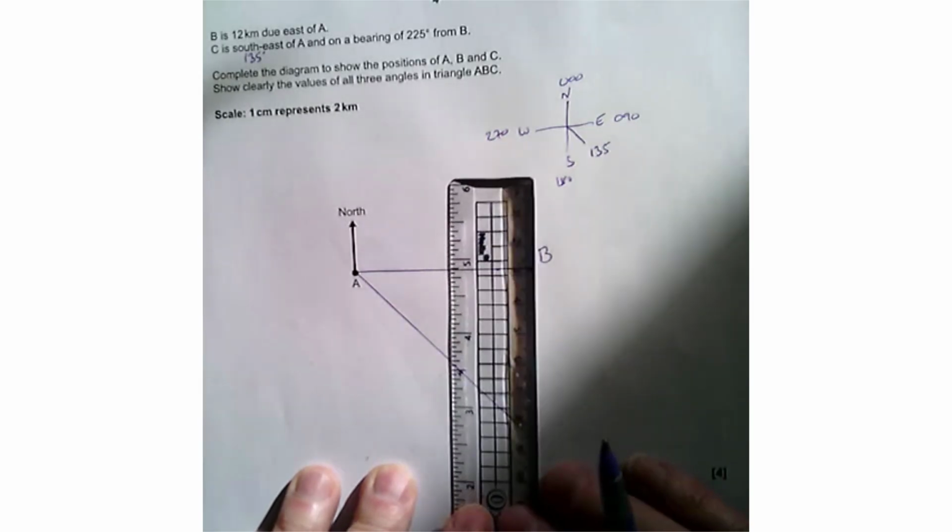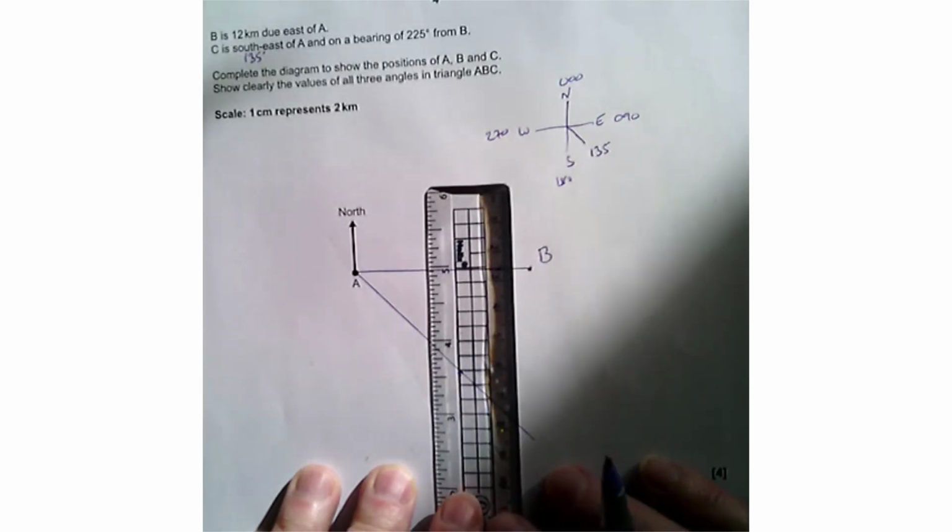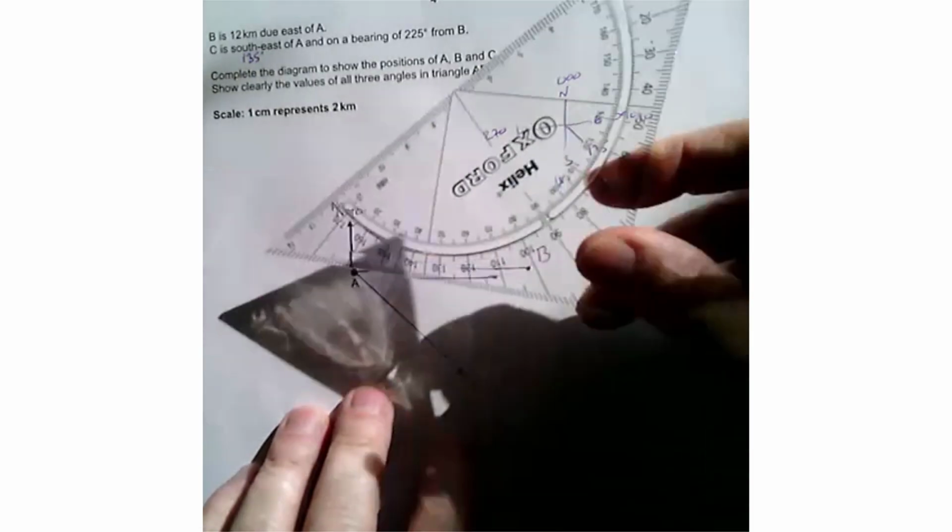Well, if you remember, south is 180 and west is 270. It's going to be kind of southwest, isn't it? Okay, but we need something to draw from. We need a north line first on B, don't we?